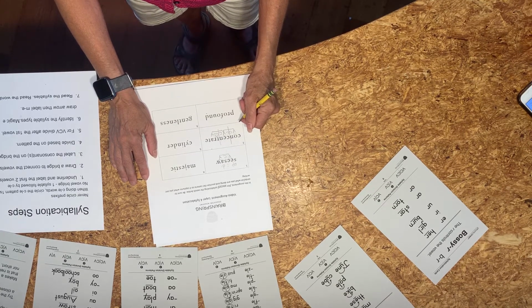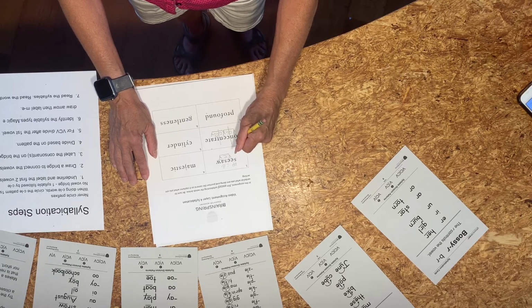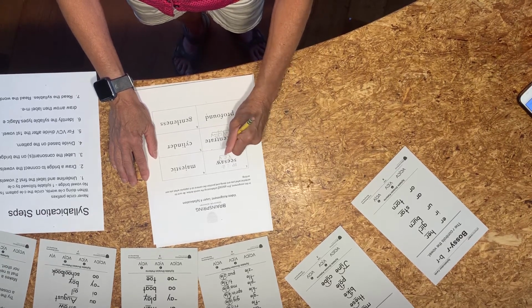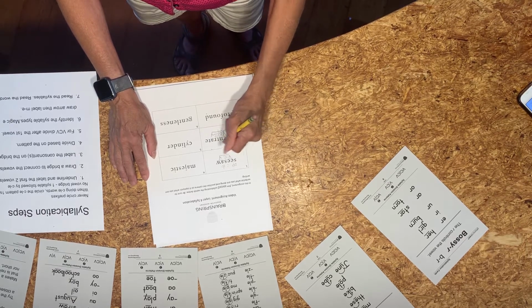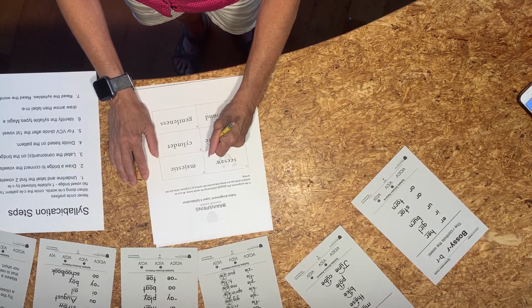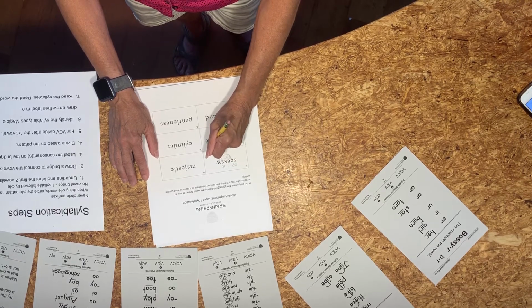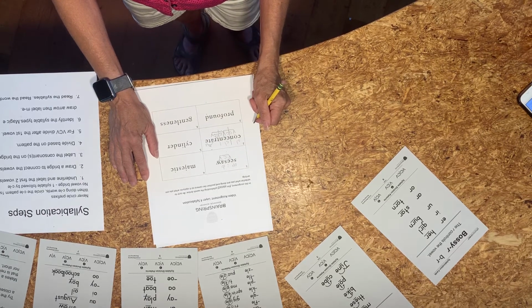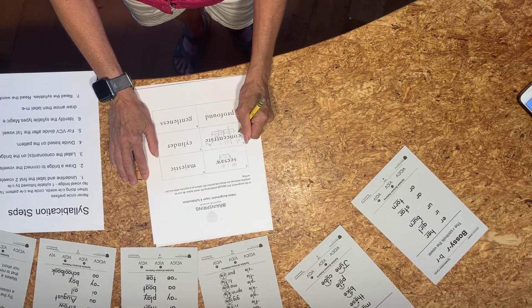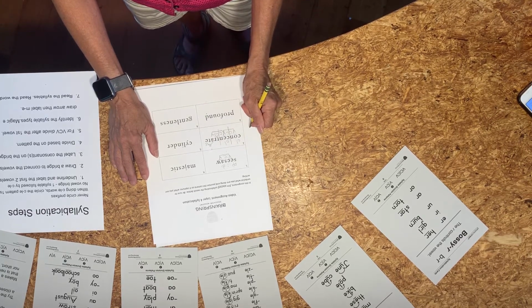Next, I will identify the syllable types. CON is closed, CEN is closed, and TRATE is a magic E. So I will draw an arrow pointing to the A and label it magic E. Next, I will read the syllables. Concentrate, concentrate, that's a real word.